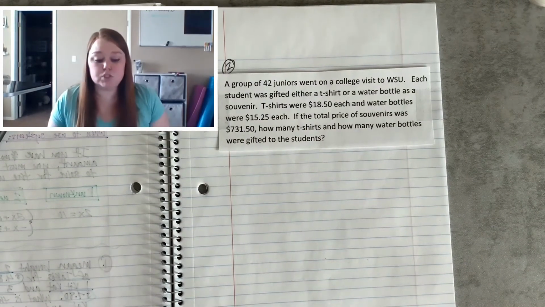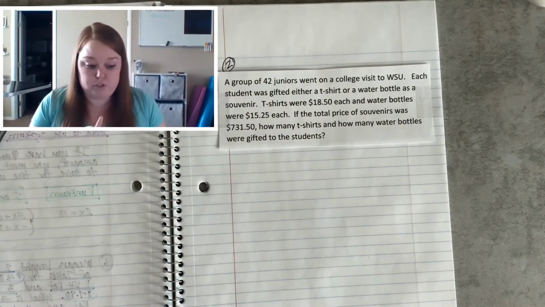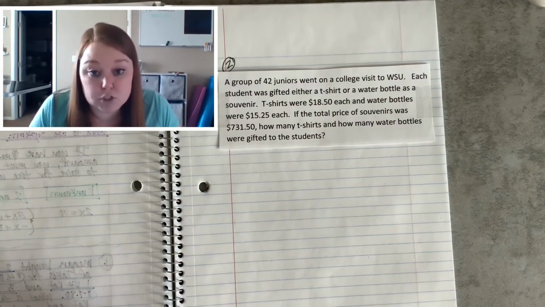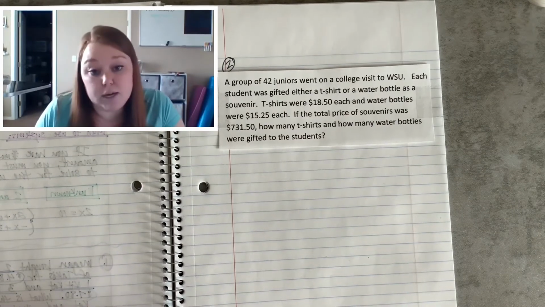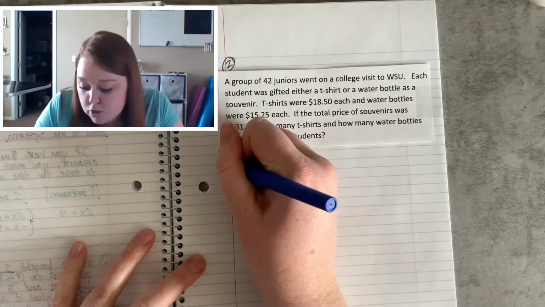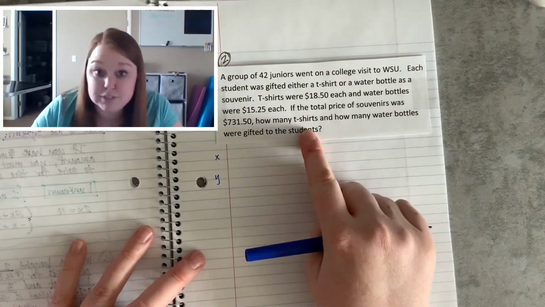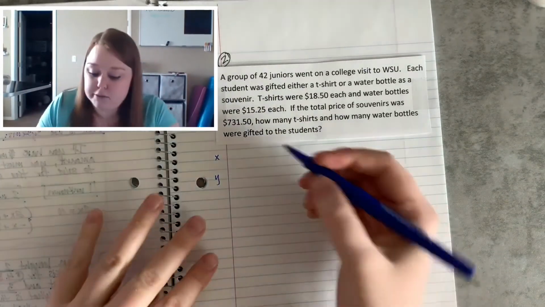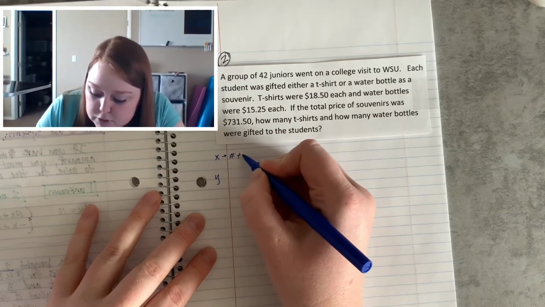Okay, so right down here, it tells us what we're looking for. How many t-shirts and how many water bottles were gifted? So t-shirts, water bottles. You could use T for t-shirts. You could use W for water bottles. You could use X and Y because you love X and Y. So I'm going to show you that X and Y are completely acceptable. Okay, you could use T for t-shirts, W for water bottles if that helps you keep it straight in your head. Okay, so I'm going to say that X is number of t-shirts.